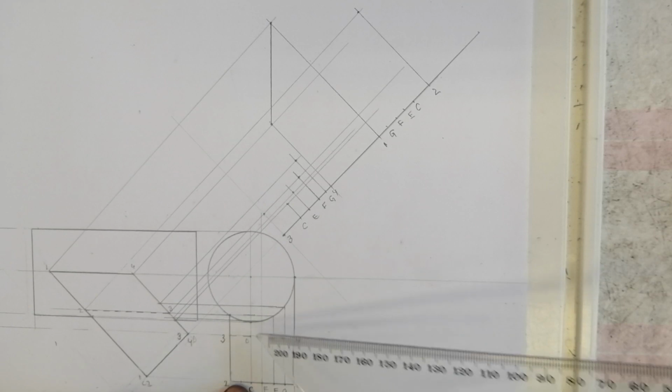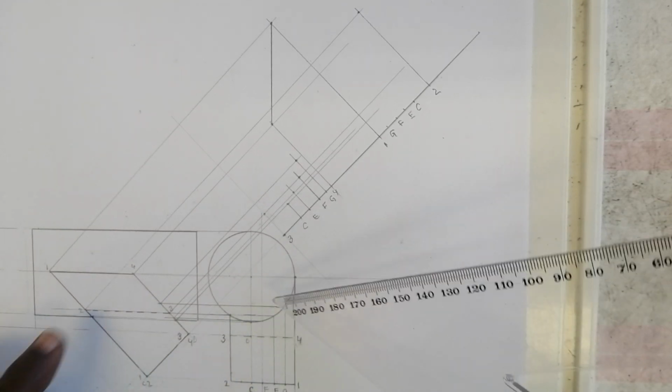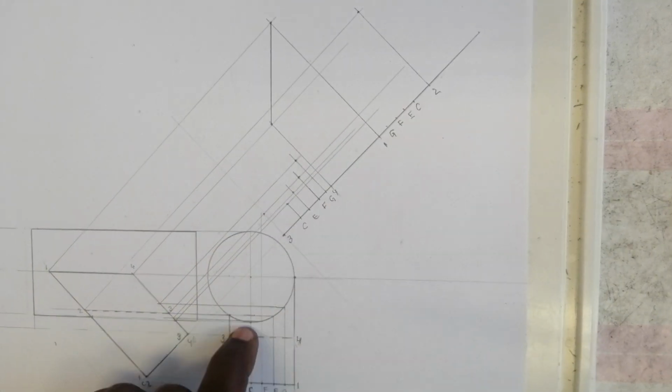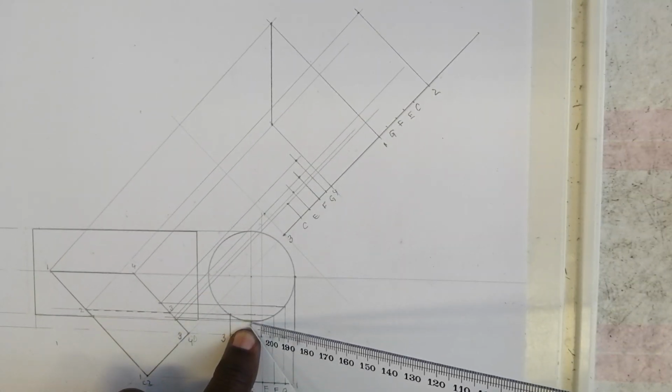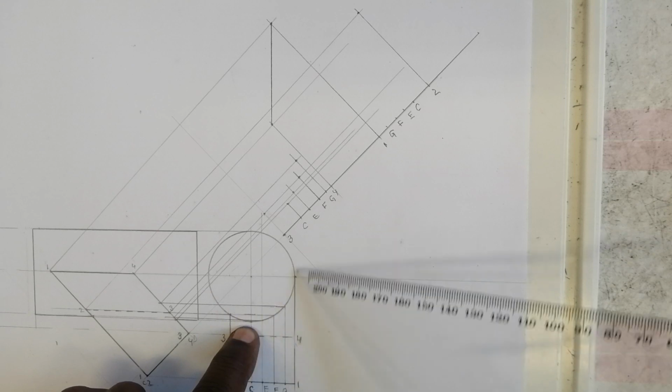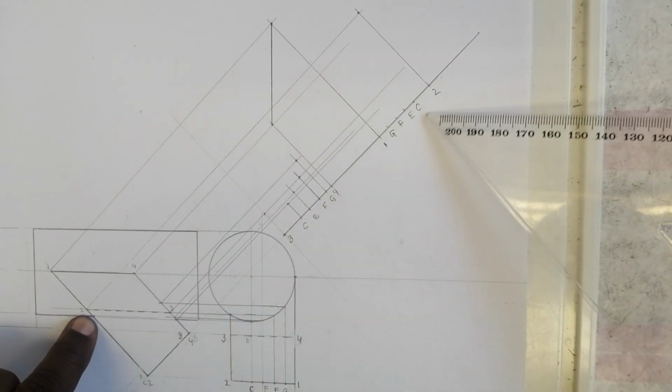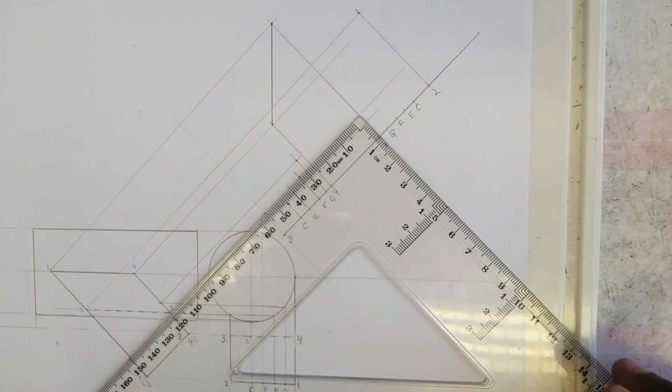So C, intersect there, then you bring it this side. Now C is the bottom, the lowest point of the center of the main pipe. So is this point here. Now we take it to this side and we intersect with C there.